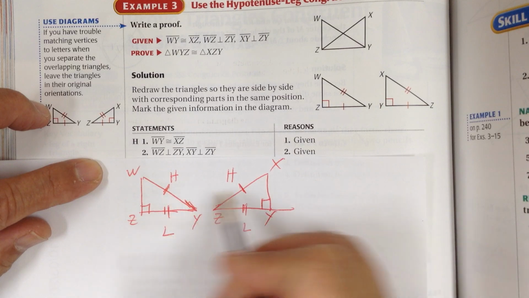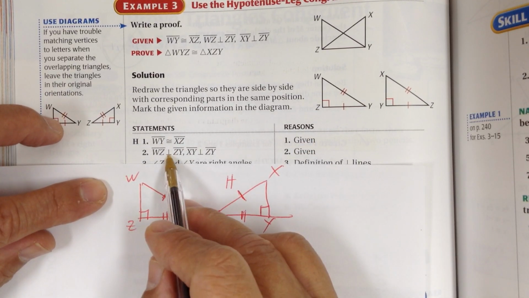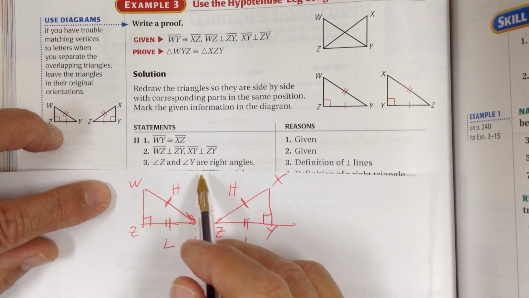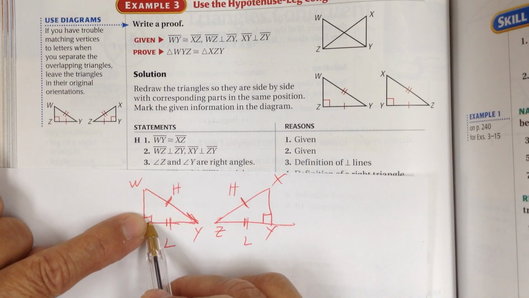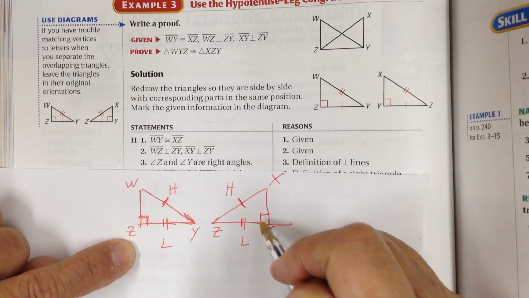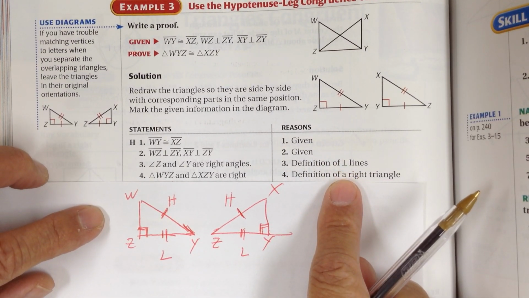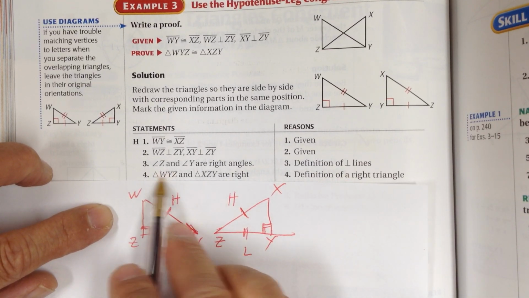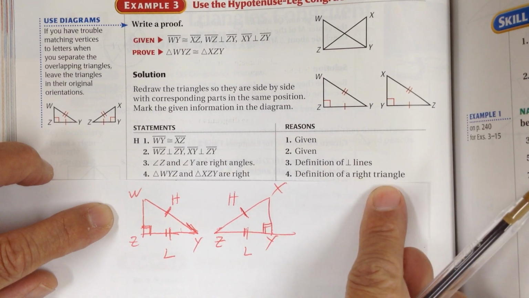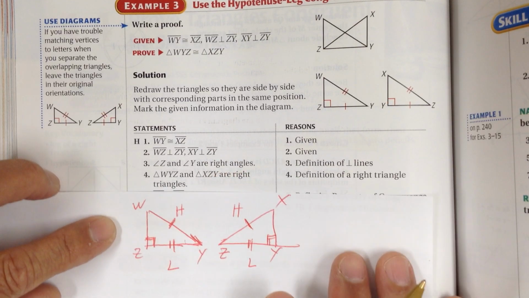First, this is congruent to that. So we did that. That's the given. Next, perpendicular, we did that. The next thing we need to do is say that angle Z and angle Y are right angles, and that's the definition of perpendicular lines. Next, this is a right triangle, this is a right triangle, and that's the definition of a right triangle. The definition of a right triangle is when you have a right angle.